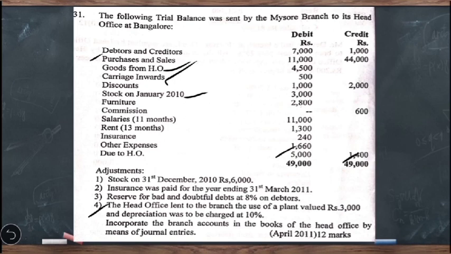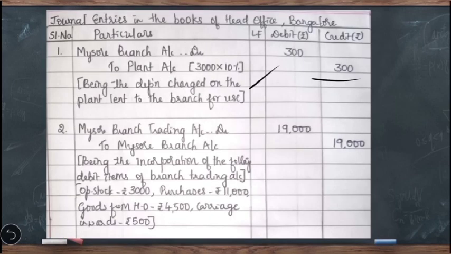What is the entry required here? The entry will be branch trading account debit to branch account. Mysore branch trading account debit to Mysore branch account. In the narration, we are going to write: being the incorporation of following debit items of branch trading account, that is opening stock 3000, purchases 11,000, goods from head office 4,500, carriage inwards 500. Altogether the total debit will be 19,000. So this is the first incorporation entry.